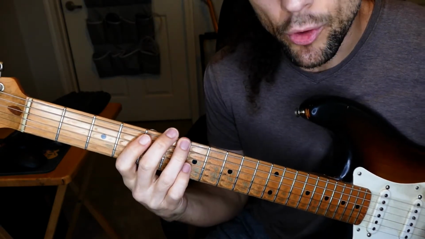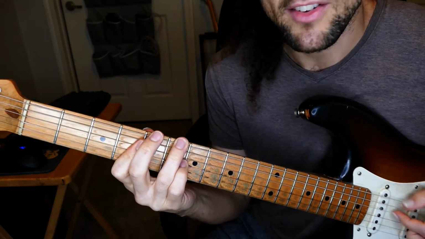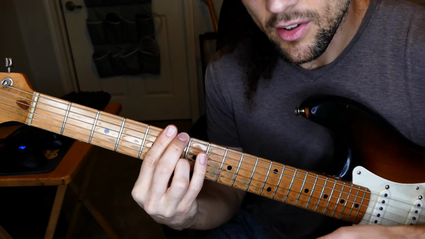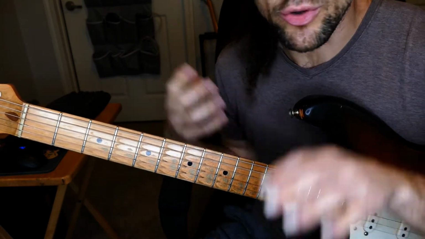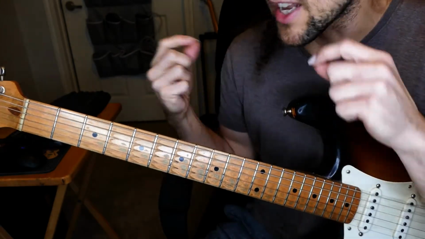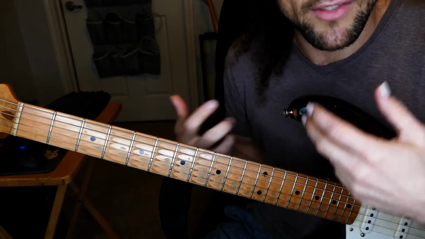Right? Root of that, but now the third of the next. And then the root of this. A lot of really cool sounds that you can do when you experiment with these kind of changes and targeting these notes. It'll make things kind of a lot easier.